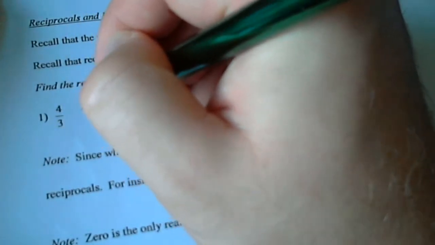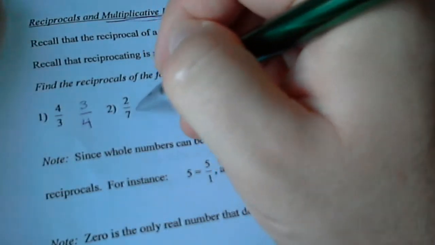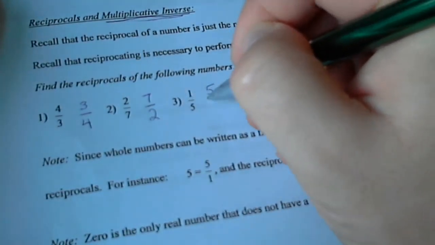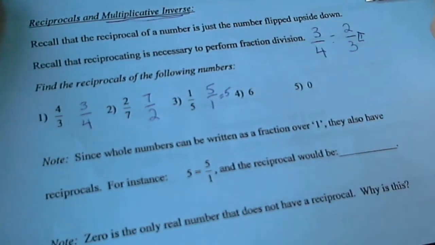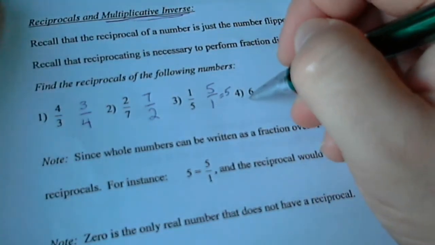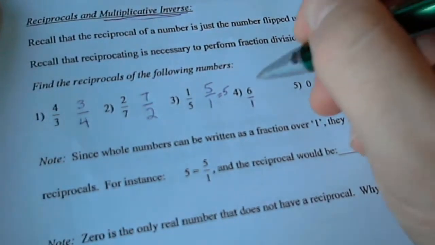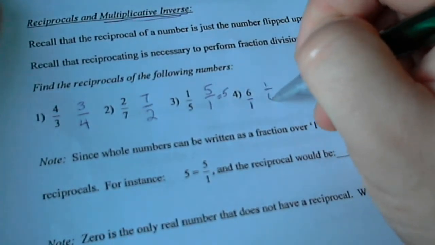4/3, just turn it upside down, 3/4. 2/7 would be 7/2. 1/5 would be 5/1, or just 5. 6 upside down, remember when you have a whole number, you're allowed to put a 1 underneath of it. When this turns upside down, it becomes 1/6.